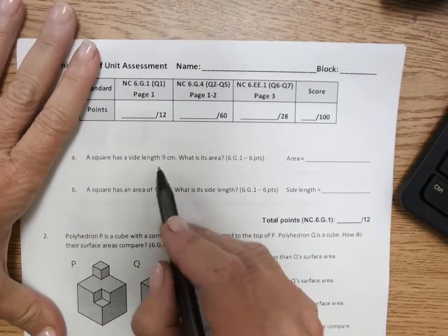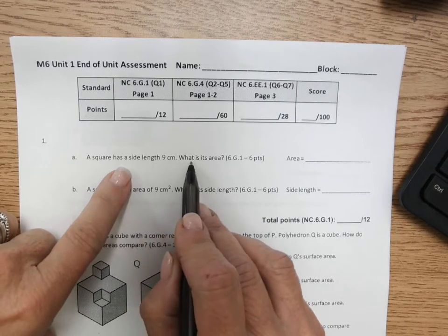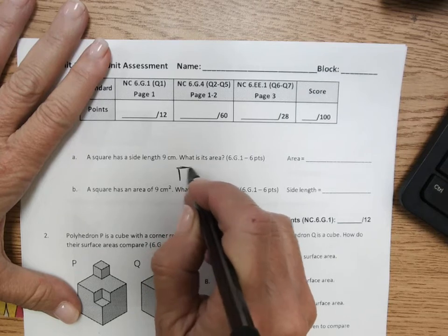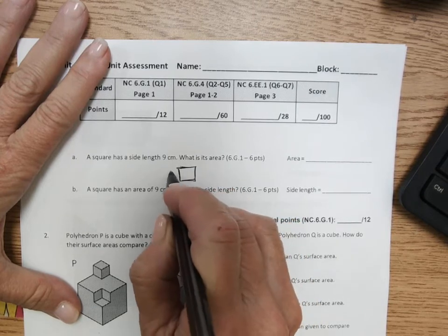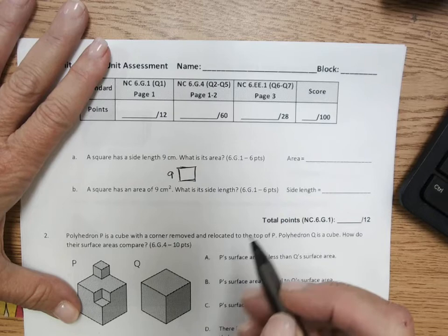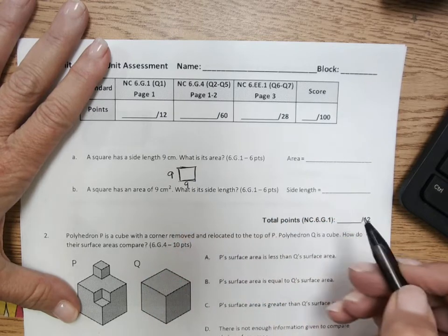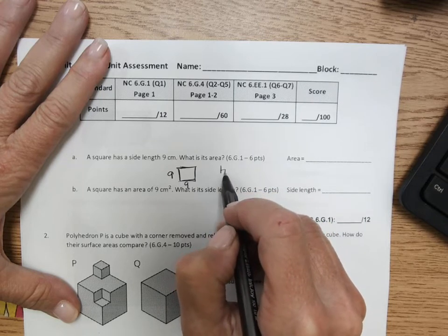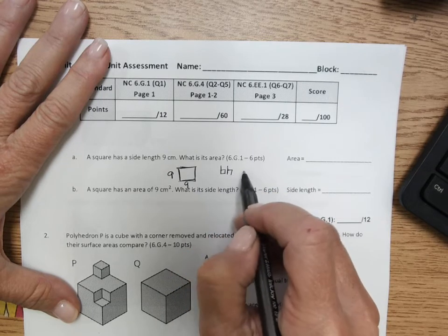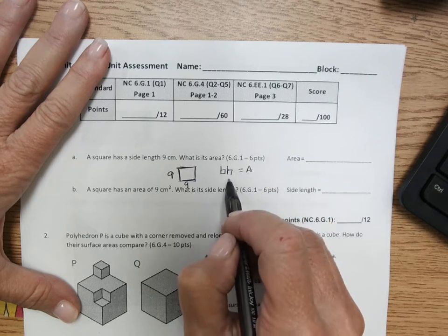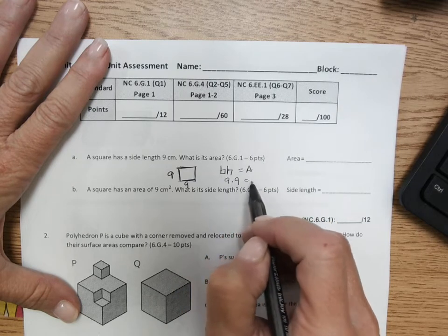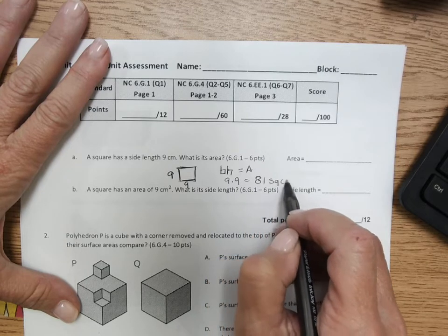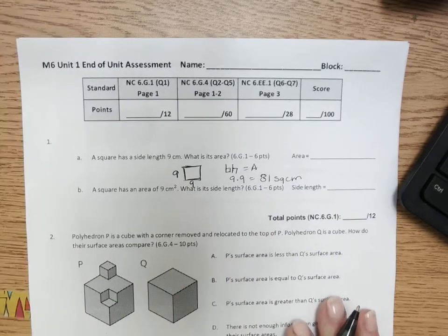First question. A square has a side length of 9 centimeters. What is its area? So, it's a square, so I'm going to draw a square. It has a side length of 9 centimeters. So I know all squares have the same side length. So, its area, I know that area equals base times height. So it's going to be 9 times 9, and I know that 9 times 9 is 81 square centimeters. So that was the answer to number 1.